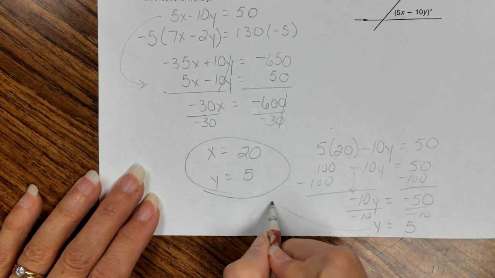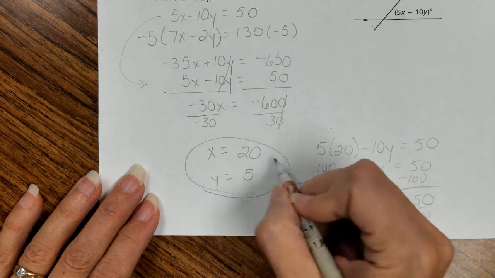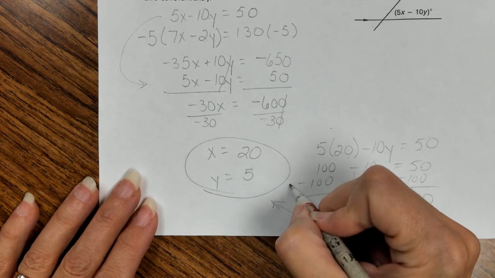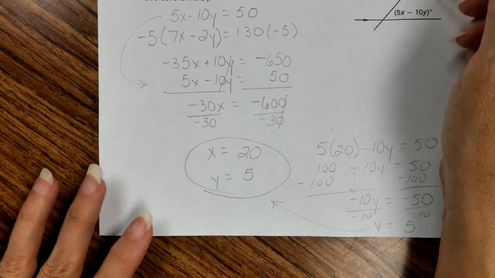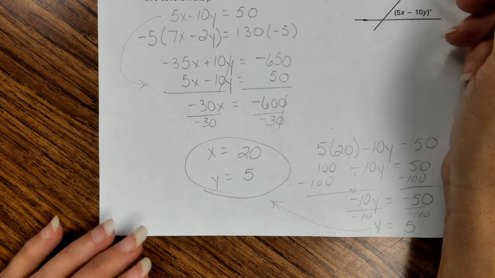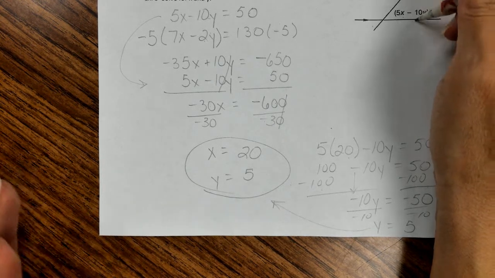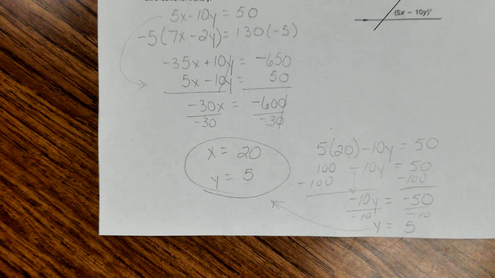Okay? If I put them together and circle it, that's very easy to find the entire answer. I'm also not writing this as an ordered pair. It's not like these are representing lines and we have a point of intersection. It's just telling what the x and the y equal. So that is the end.